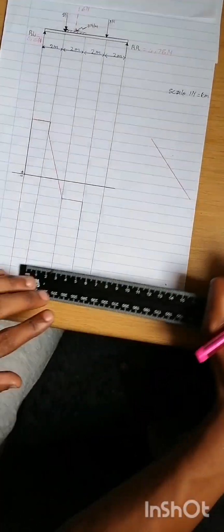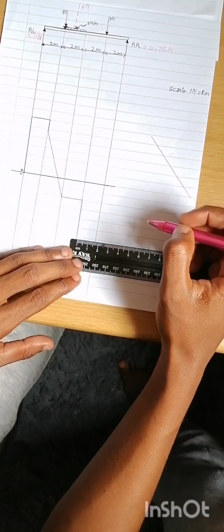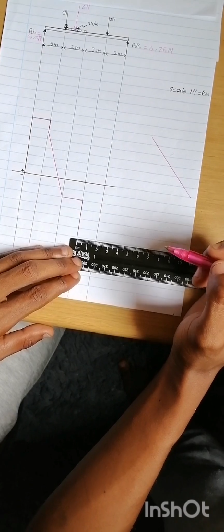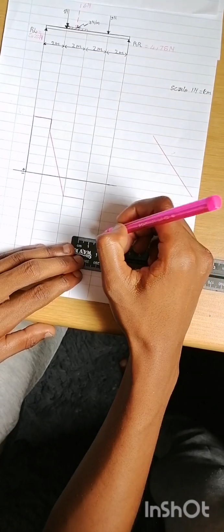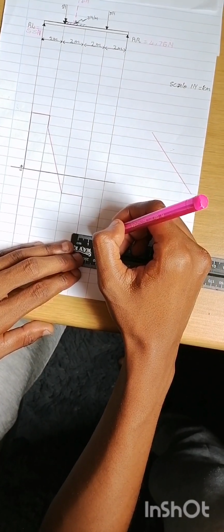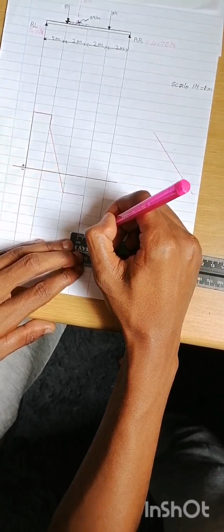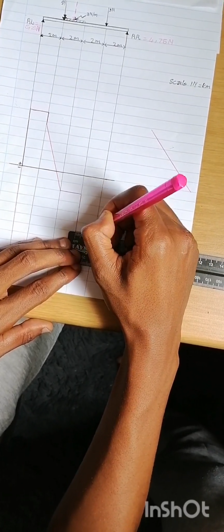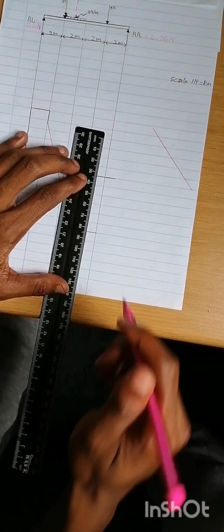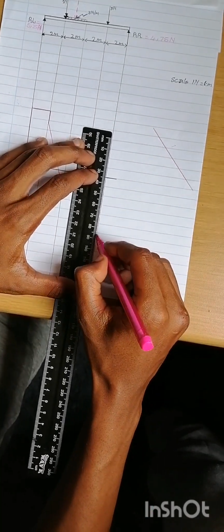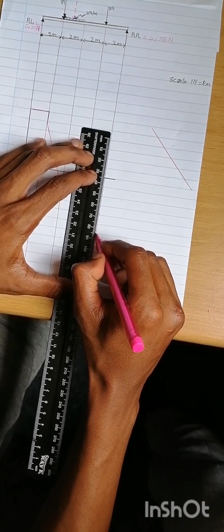And then it comes inside and goes back to 0.